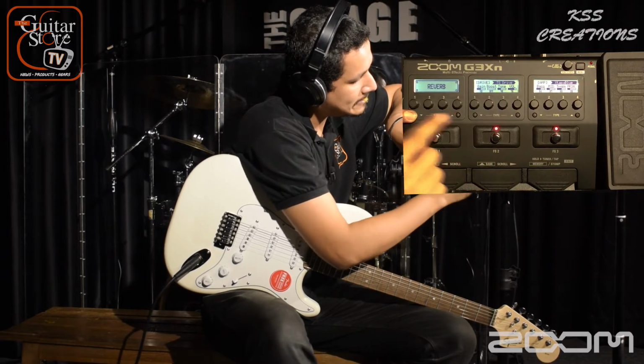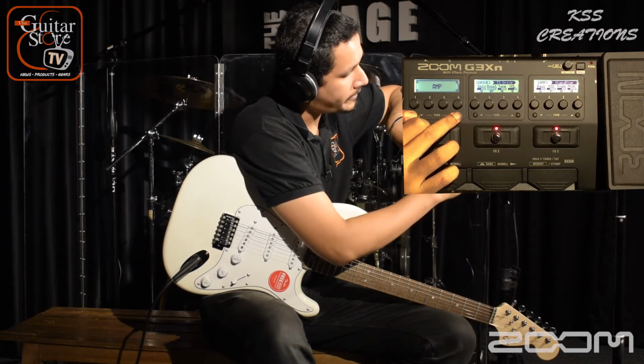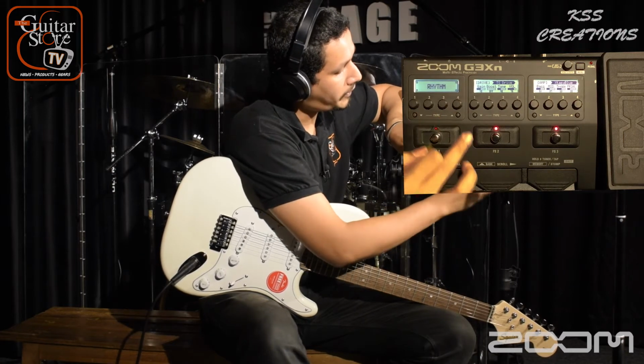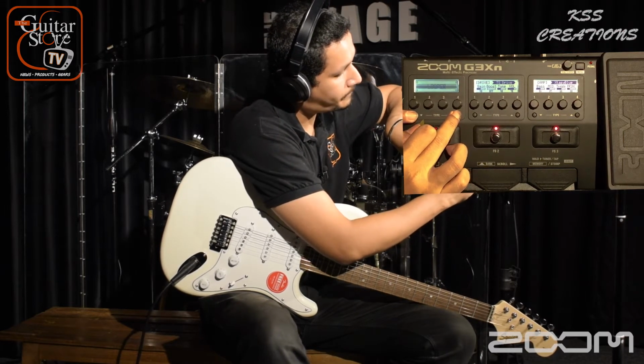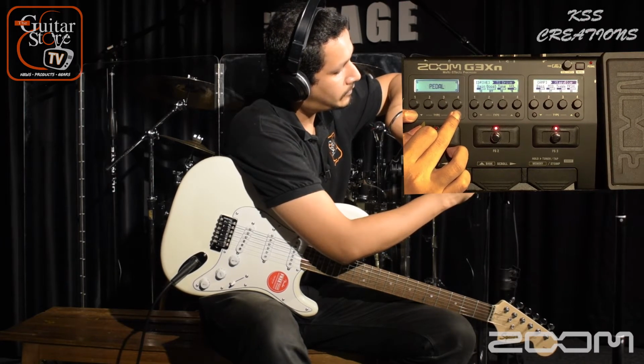See what I'm doing here? I'm still holding. So it categorizes all the effects. So it's easier to find it, for example. Or I can do it the other way around, it doesn't really matter. So as I'm holding one of it, I'm pressing the other to switch between all the other effects.